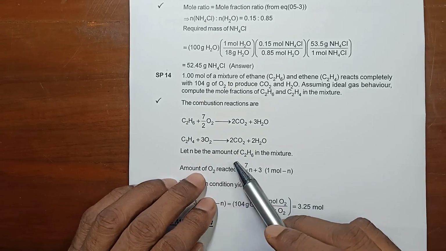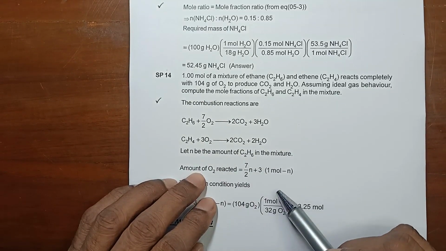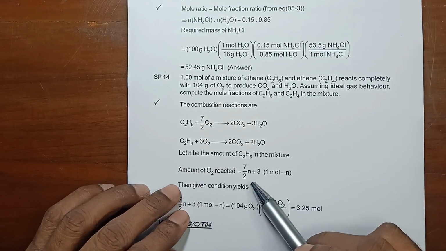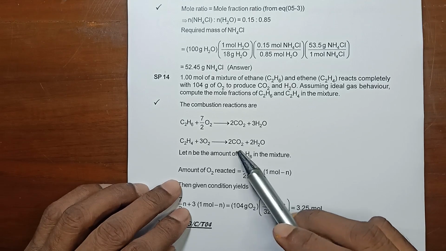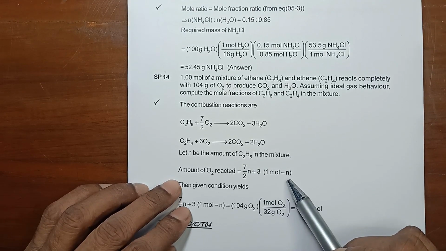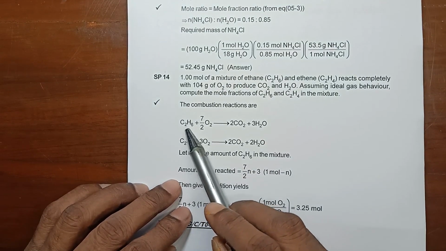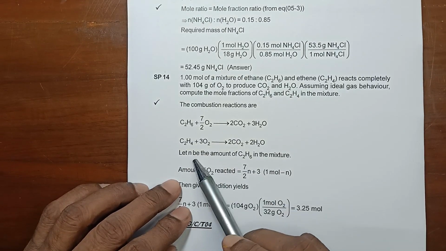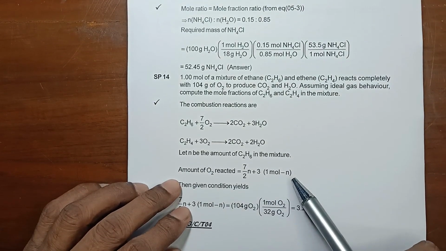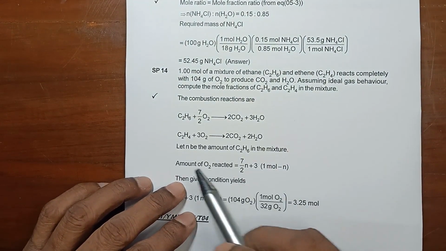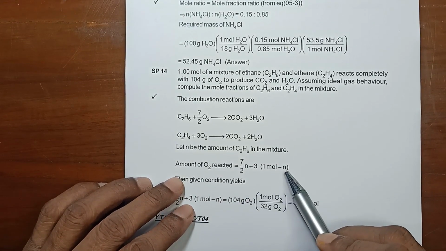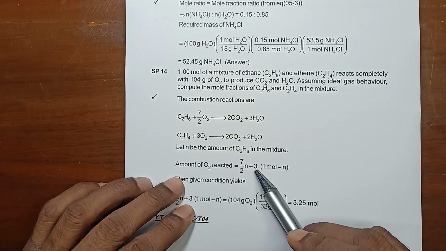N is the number of moles of C2H6, so the number of moles of C2H4 is 1 mole minus N. So 1 mole minus N requires 3 mole oxygen.